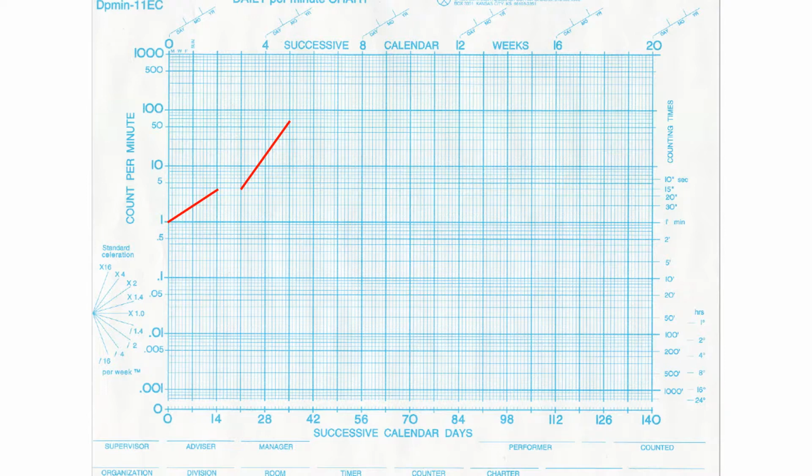Each individual data point represents a change in level of performance session by session. Accelerations show changes in rates of learning over time. The second diagonal line shows an increase in acceleration to times 4. Rate increases from 4 per minute to 16 per minute the next week to 64 per minute the final week.